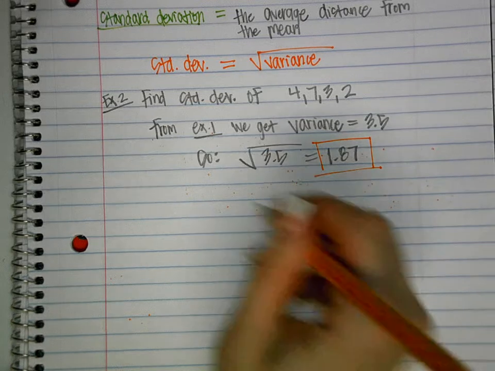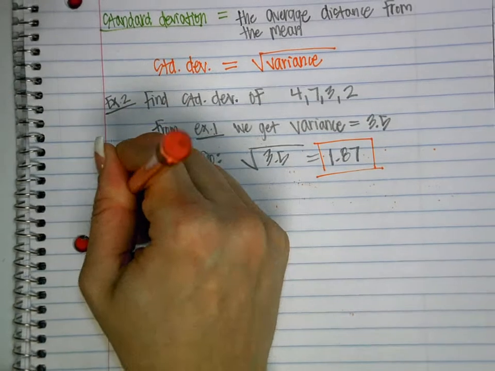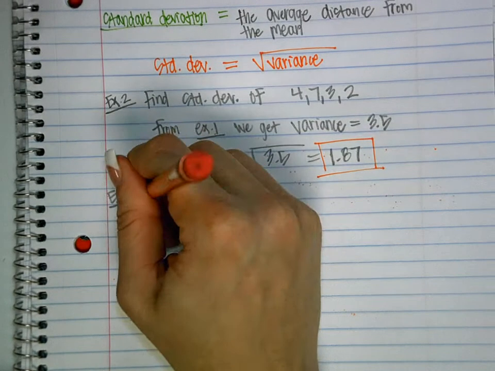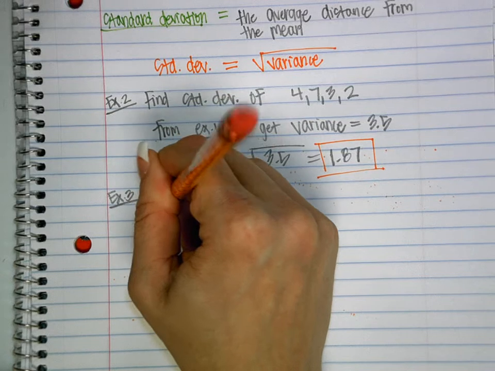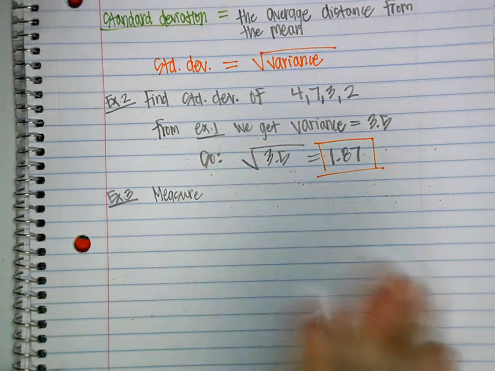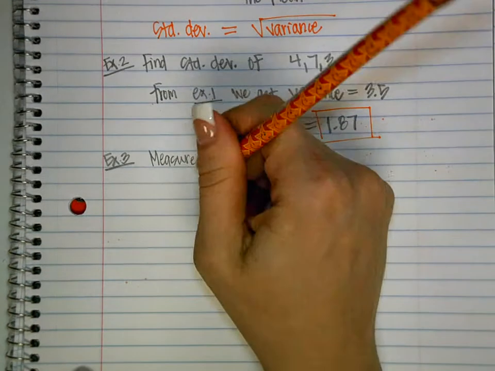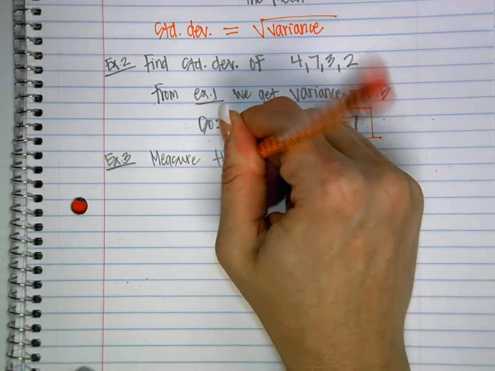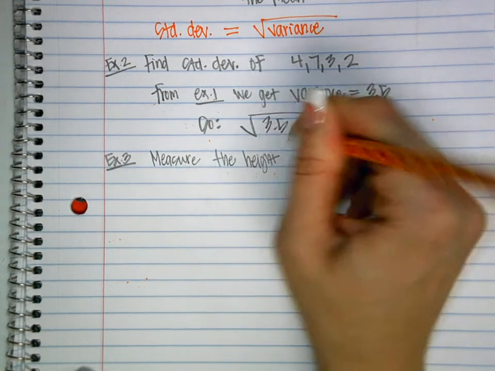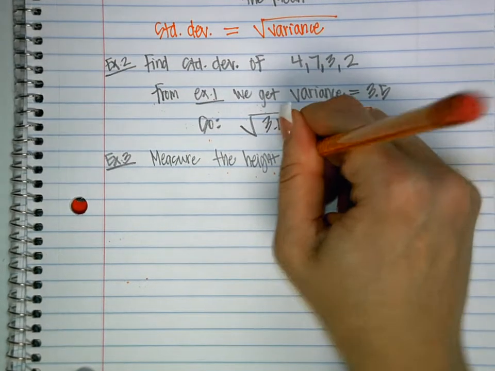Then the last one for today, example number 3. We're going to say we work at a doggy daycare, and we're going to measure the height of your dogs.